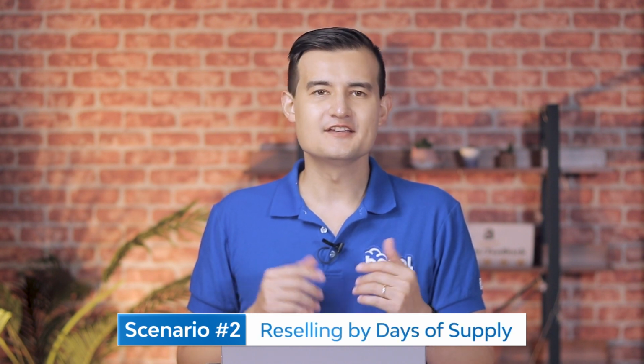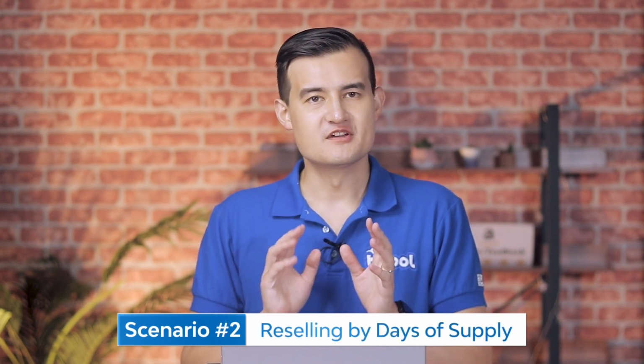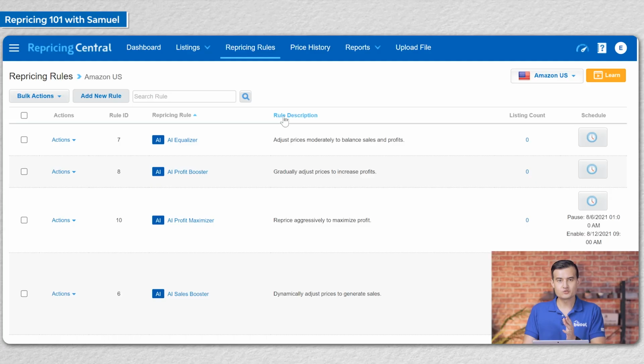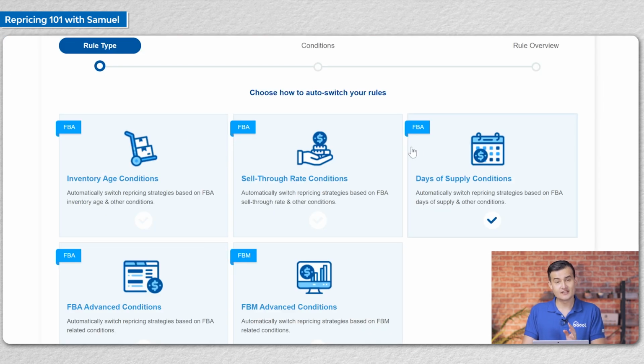The second way when we're repricing Replens is to use the days of supply. The days of supply from Amazon report means how many days it's going to take to sell out the inventory that you have inside Amazon. So what you do is you can go into our repricing rules again, and you can add a new rule. And we actually have days of supply as a default rule. You can also set a specific number of days of supply in the FBA advanced conditions as well.